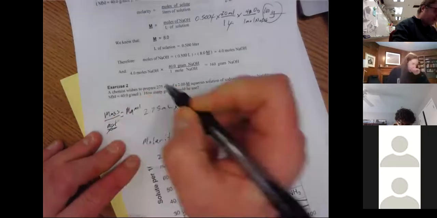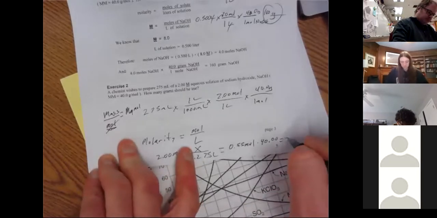Mass divided by moles equals molar mass. So if that's our formula, then we have moles and we have molar mass. So we're going to rearrange that to take the moles times the molar mass, which is 40. 0.55 times 40. It's 22.